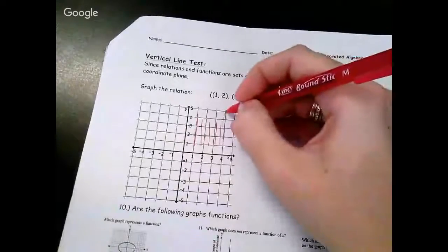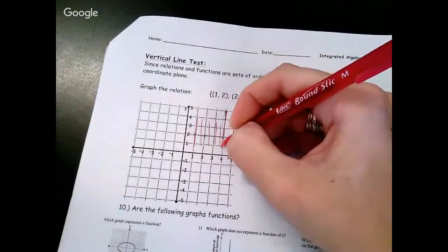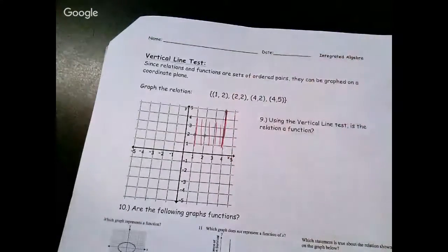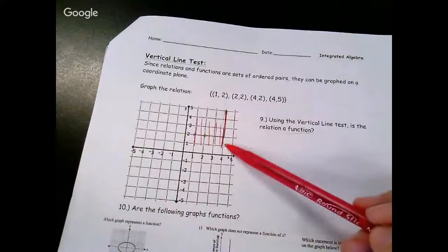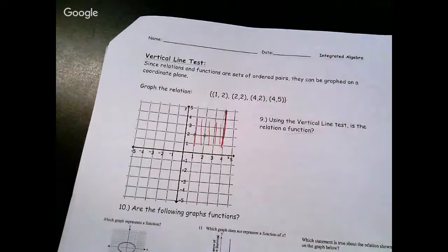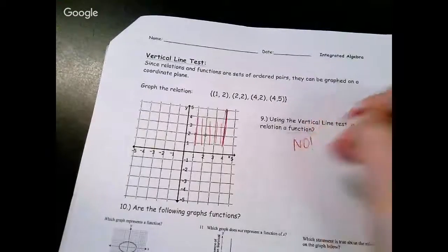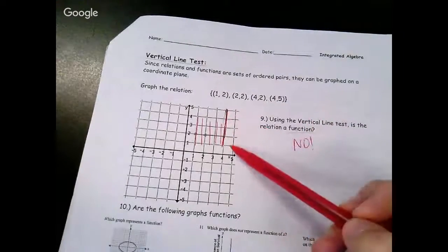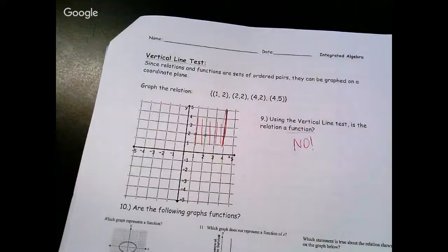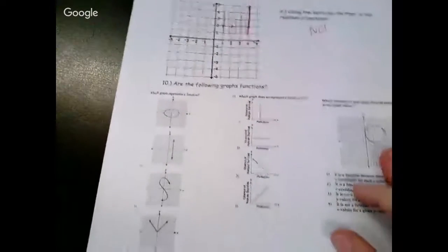If I draw a vertical line like this one, right on my relation, then it does not pass the vertical line test. So if there are any vertical lines that you can draw that pass through your relation more than once, it is not a function. So is this a function? No, because this line passes through points on the graph more than once.